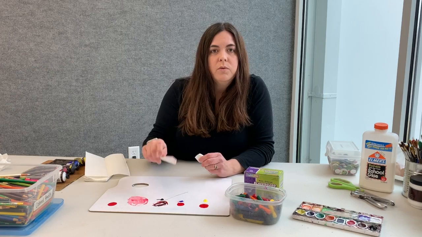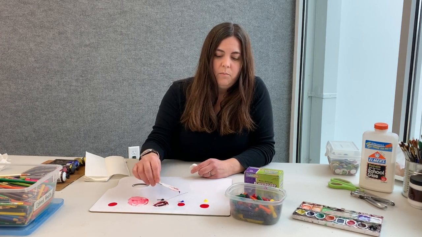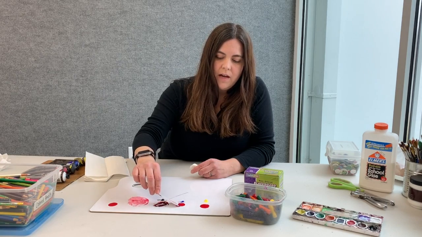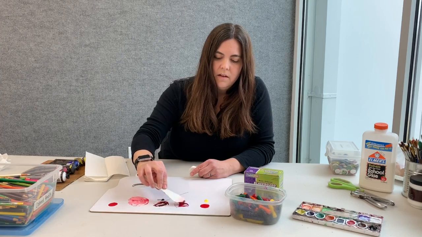I'm going to mix some blue and some red, and not too much. If you mix too much blue and red, you're going to get purple. We just want to mix a little bit to make a more interesting red. So we could use that and see what happens.